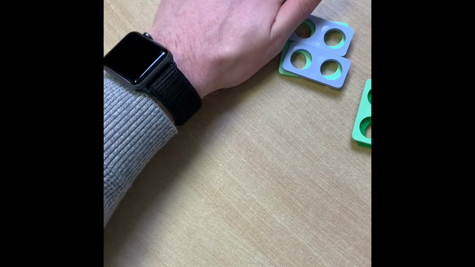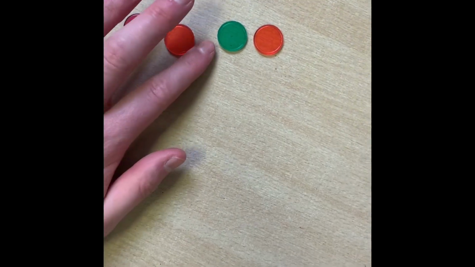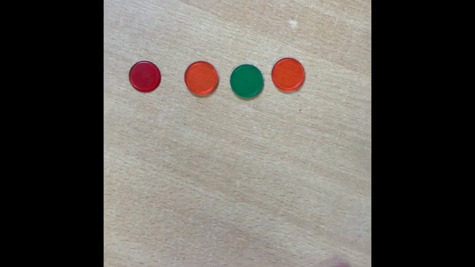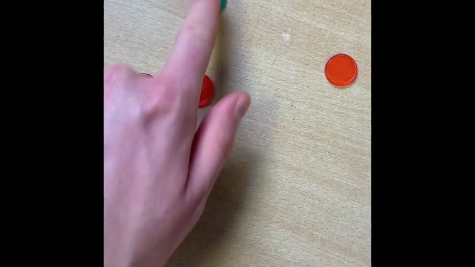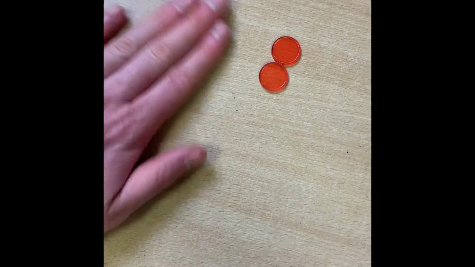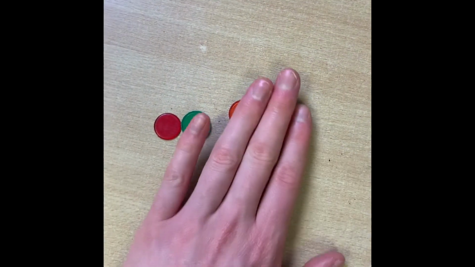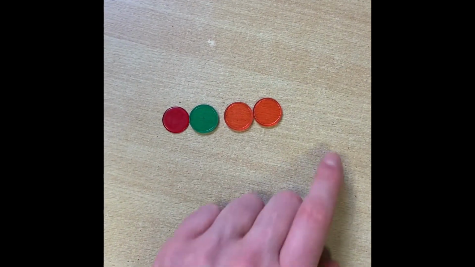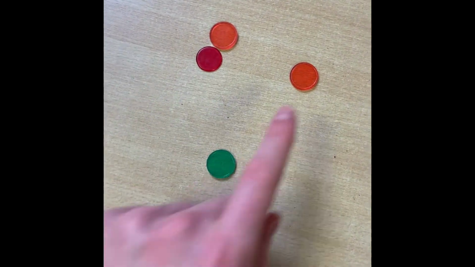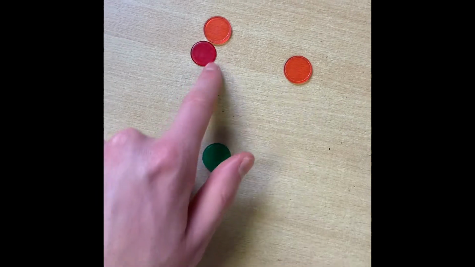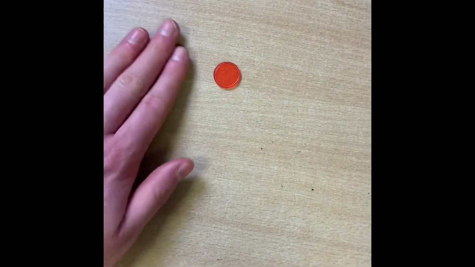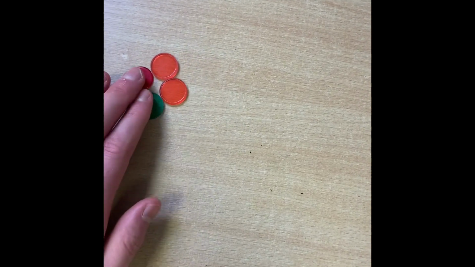Now then, if I had this here, I've got 4, and I said to you, can you split this into 2 equal parts? Well, you could go 1, 2, 3, 4. There, I've split it into 2 equal parts. But what if I said to you, can you split this into 3 equal parts? 1 there, 1 there, 1 there. Is this equal? 1 here, and 2 here. Equal? Don't think so.